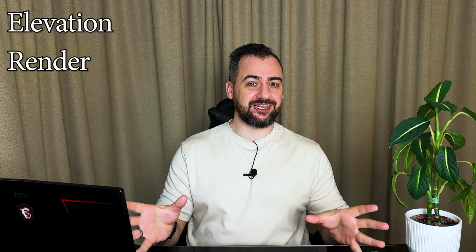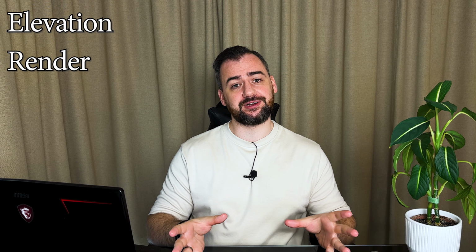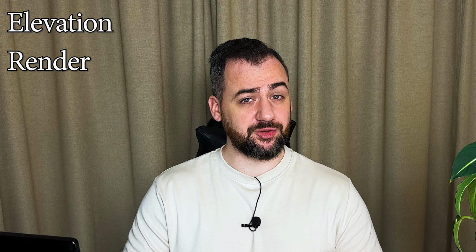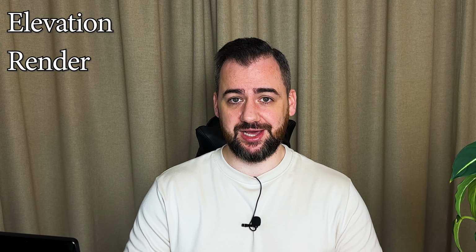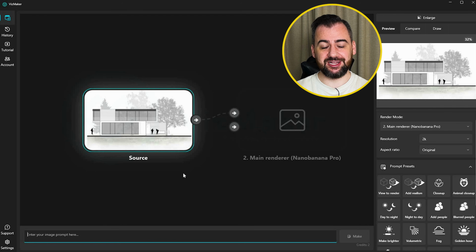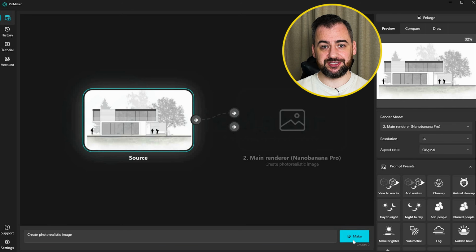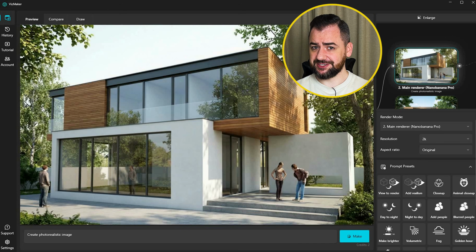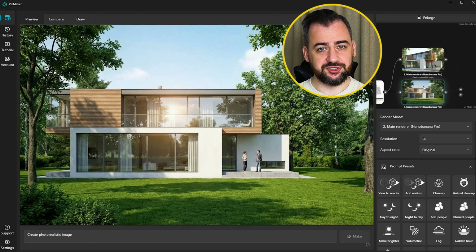Now let's generate the elevation, and they are really difficult for AI because they are flat. But I wanted to see whether VizMaker can add depth without distorting the architectural intent. So let's upload our elevation and let's generate 2 images with Nano Banana Pro. Right, the first image is great, but I would like to keep that view front on this elevation. So the second image is exactly what I wanted to achieve.